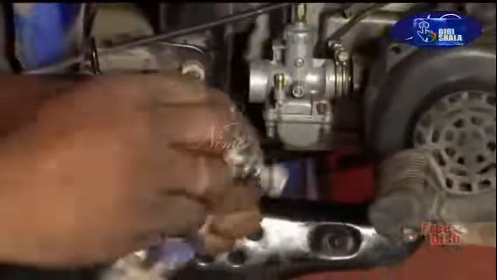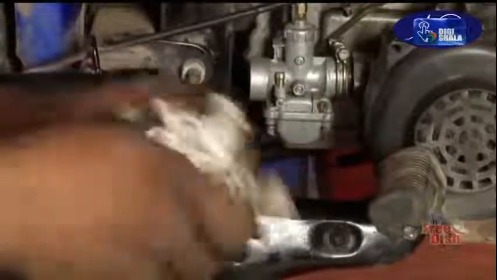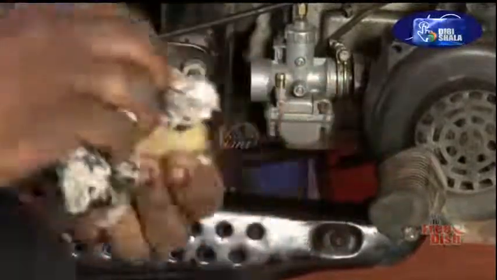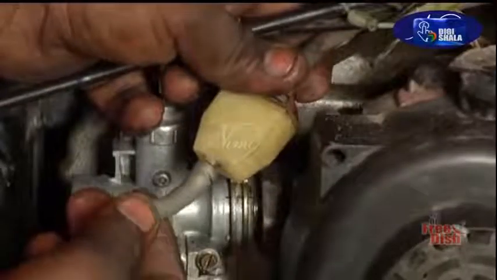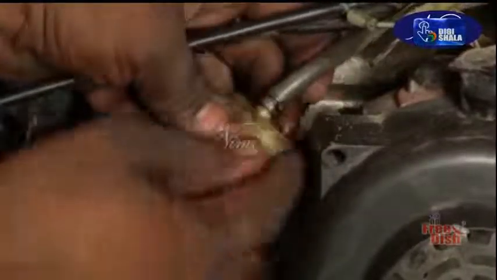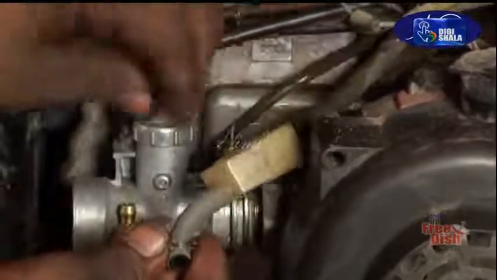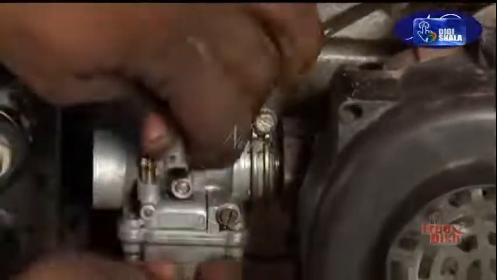Replace the fuel filter hose if it is worn or damaged. Attach the filter and secure it with the lock pin. Attach the manifold to the engine and carburetor with a suitable DE spanner.